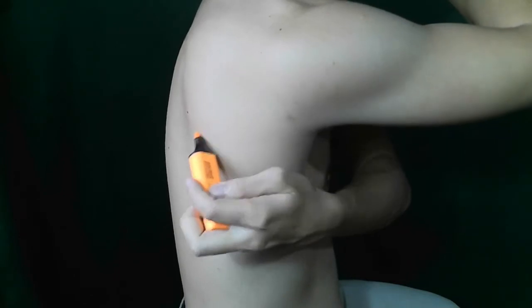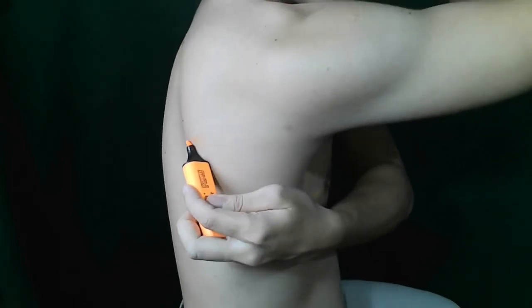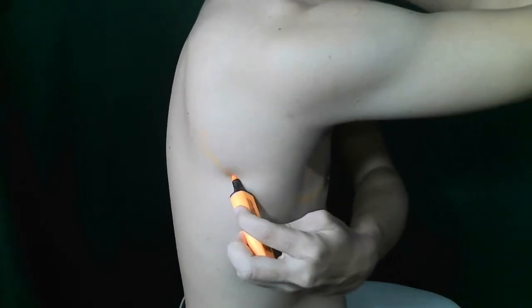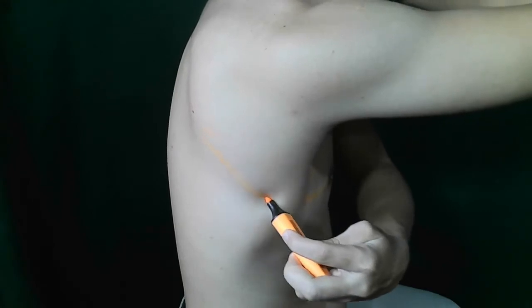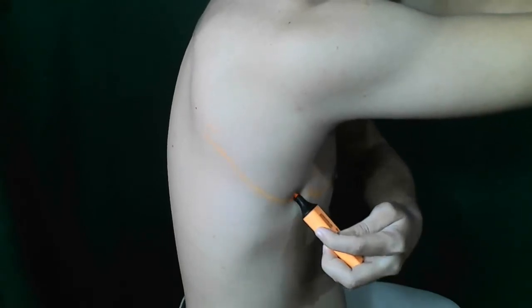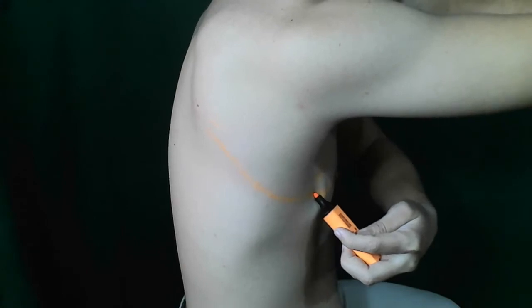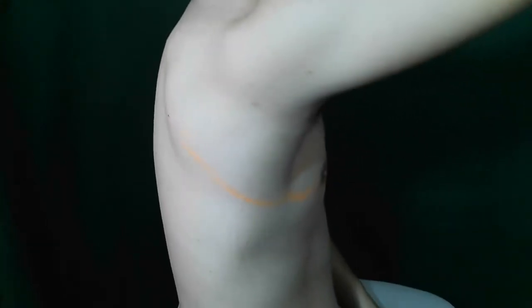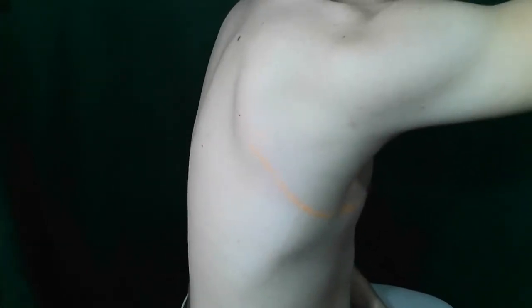So if you draw a line here and connect it to the line of your sixth rib, that is the demarcation of the major fissure of the lung.